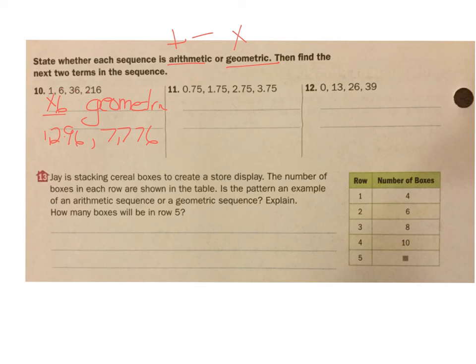If I'm adding, it's going up. So if I'm adding, it's arithmetic. If I'm multiplying, it's geometric. 0.75, then I have 1.75, 2.75, 3.75. Ooh, it looks like I'm just adding 1 each time. So 0.75 plus 1 is 1.75, plus 1 is 2.75, plus 1 is 3.75. So it's adding, which makes this arithmetic.